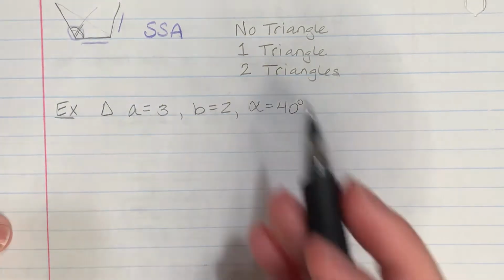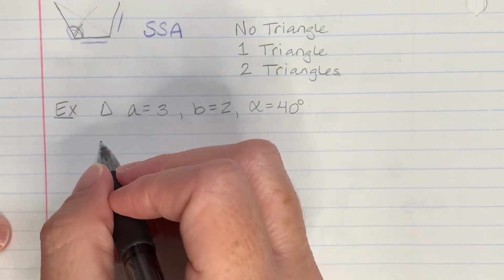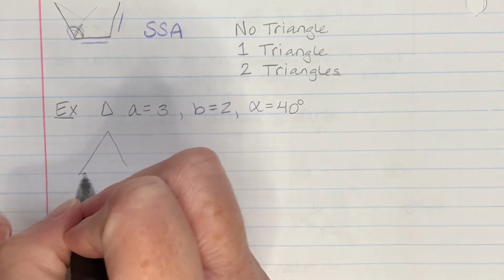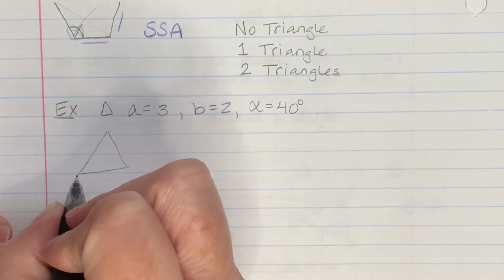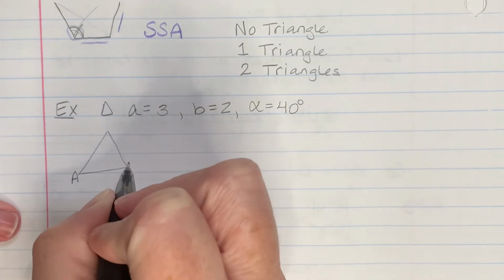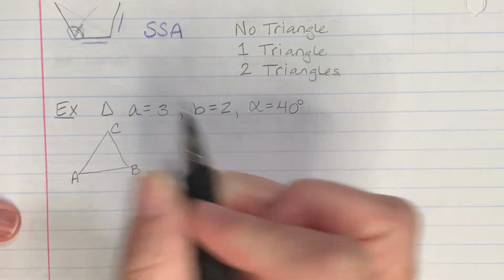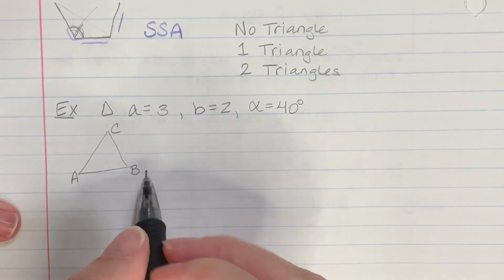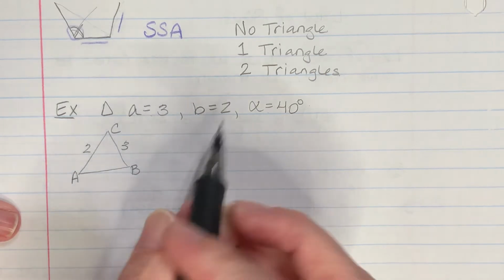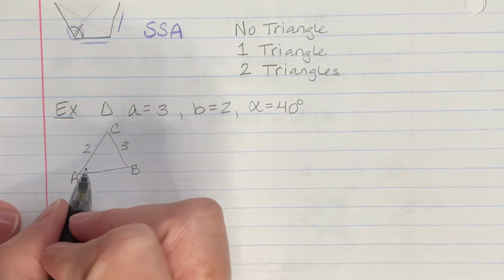Okay, so if we were to draw this out, and we assume we have a triangle, which we cannot, but let's say we have a triangle. And let's say alpha's here, A, B, C, and it doesn't matter. We're not really drawing to scale. But b is going to be 2, a is going to be 3, and alpha is 40.